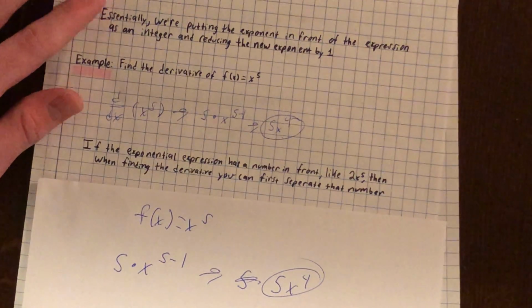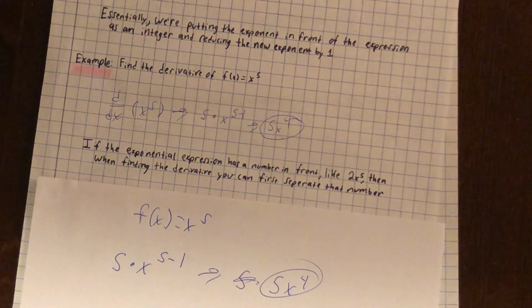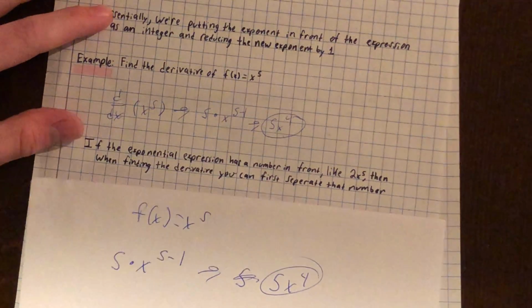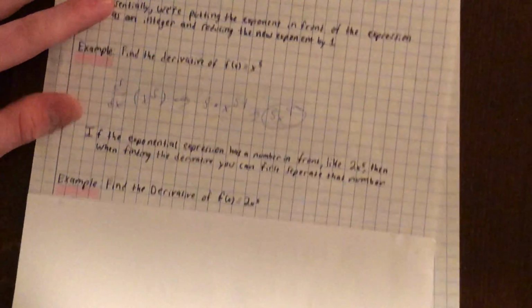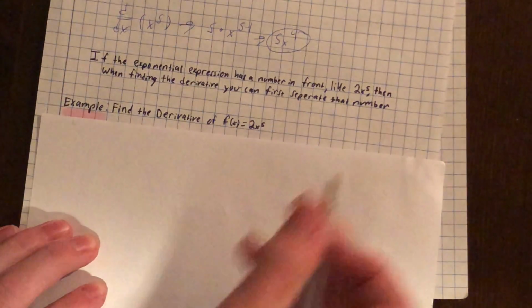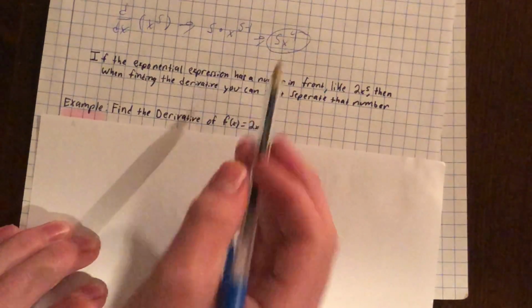So if the exponential expression has a number in front, like 2x to the 5th power, then when we find the derivative, you can first separate that number. So I got another example right here. It says find the derivative of f of x equals 2x to the 5th power. It's pretty easy. We can use the same example from up here.